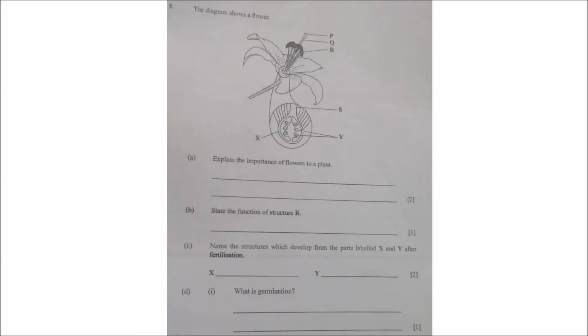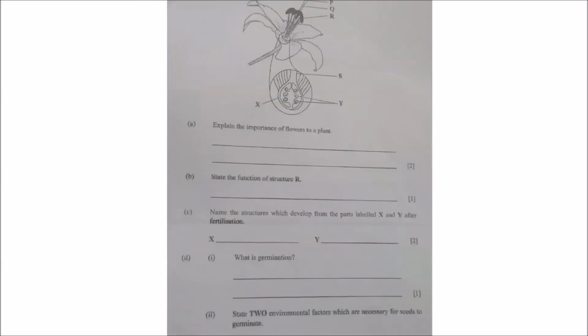All right, C, name the structure it developed from the parts labeled X and Y. We know X is the ovary that's going to become the fruit. Y are the ovules, they're going to become the seed. What is germination? Germination is the process of a seed turning into a seedling. Or you can say, the process of a seed growing into a plant.